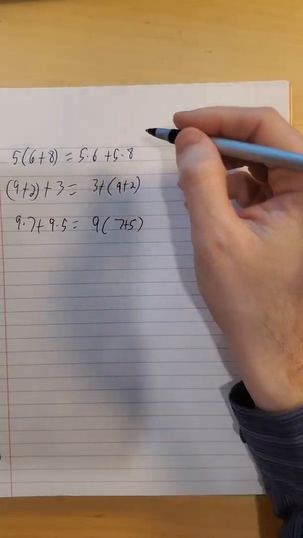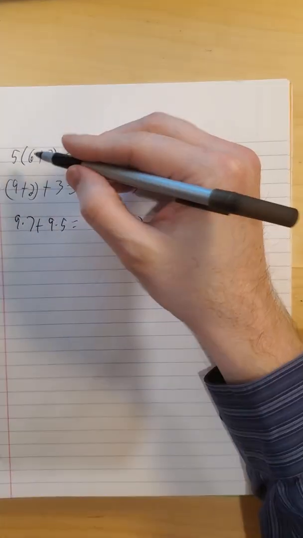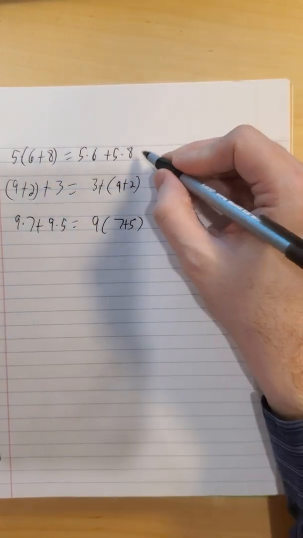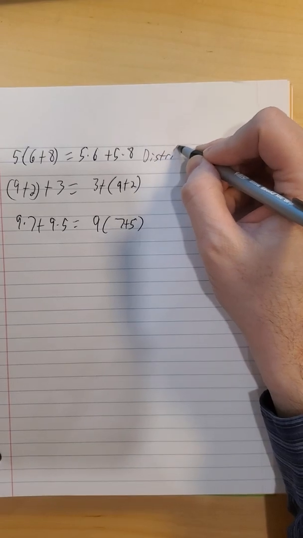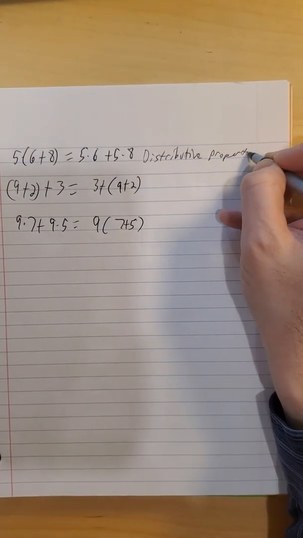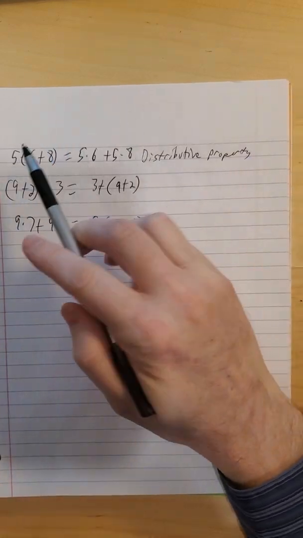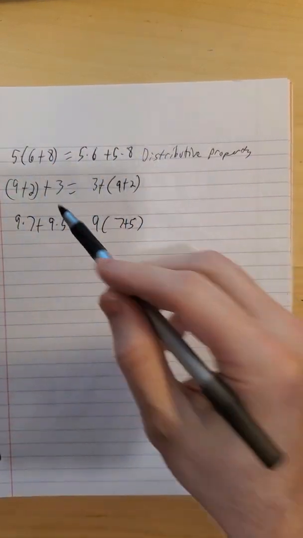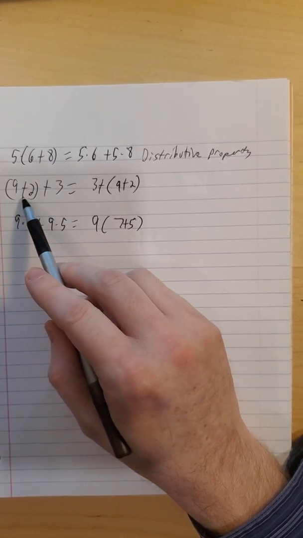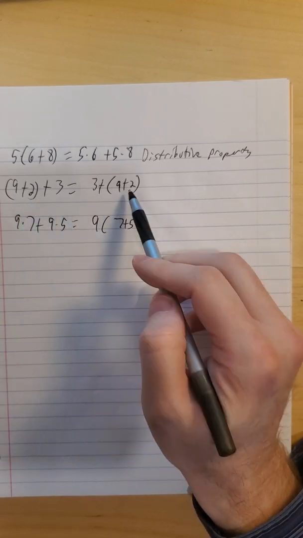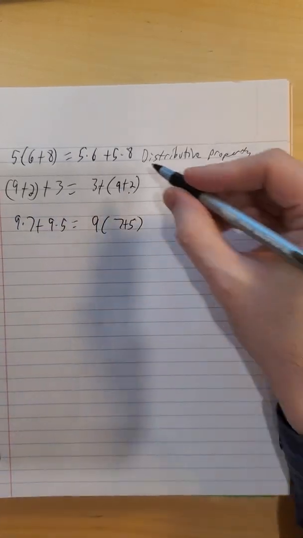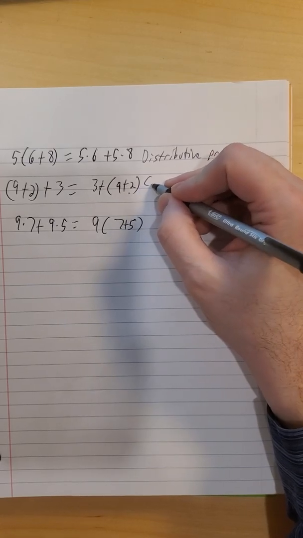Okay, welcome back. So this top one, we had a multiplication problem over an addition. That is the distributive property. We rewrote a product as a sum. This one, the 9 plus 2 were grouped together and they were at the front of the line. Now they're at the back of the line, but it's still the 9 and 2 grouped together. So this is the commutative property of addition.